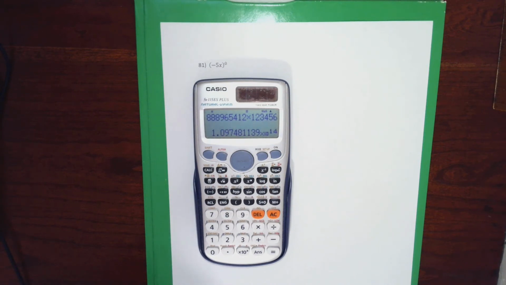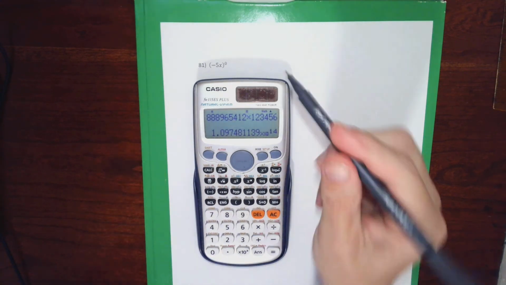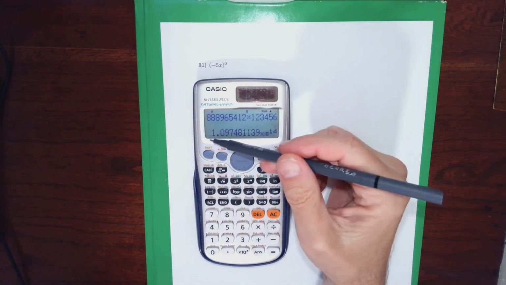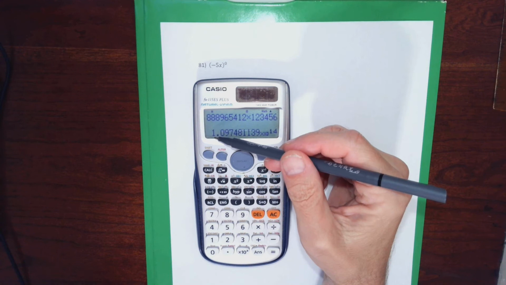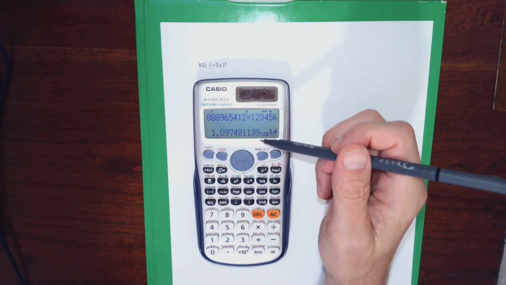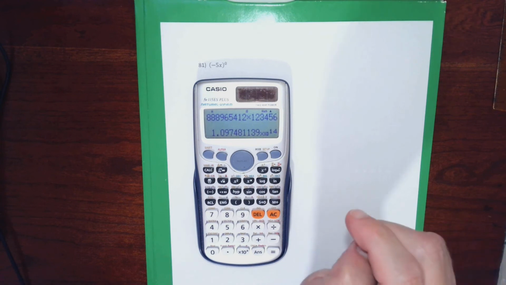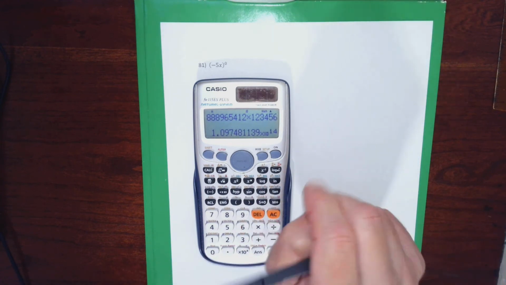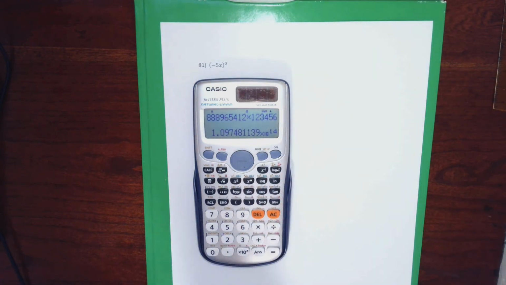Scientific notation starts off with a number that only has one digit to the left of the decimal place, followed by a bunch of decimals, maybe a couple, maybe one decimal, maybe a bunch of decimals, times 10 to some power. So scientific notation is a way to write a big number, keeping it manageable.